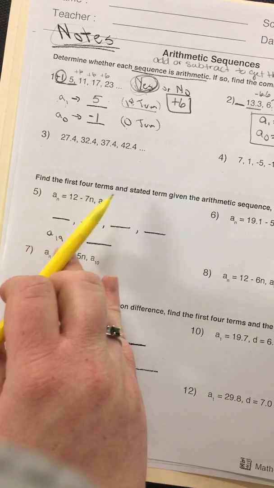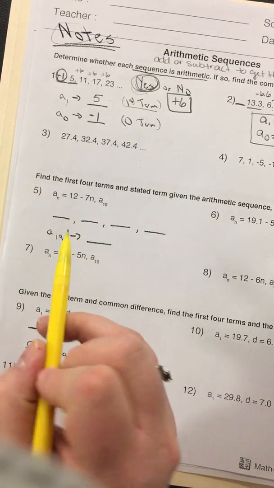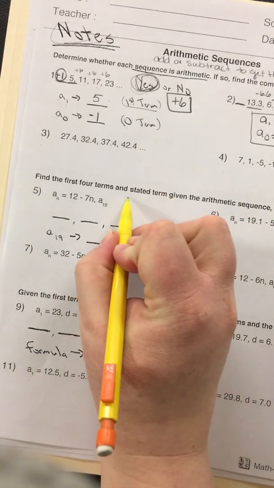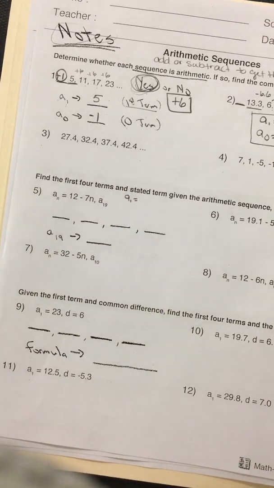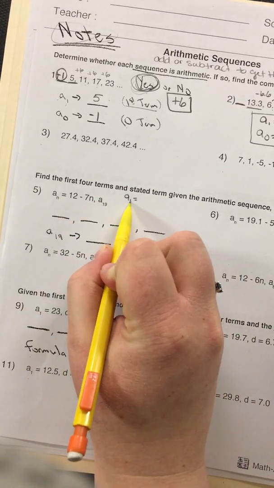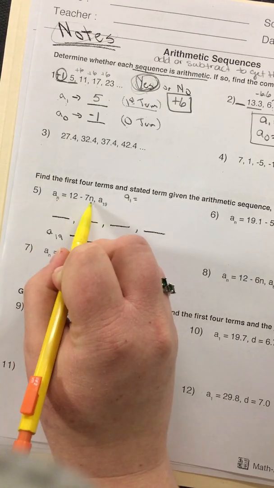It says, find the first 4 terms in the sequence and the stated one, okay? So first 4 terms. So if I wanted to know what A sub 1 is, a good way to start is just to write A1, okay? That means I'm gonna put in a 1 every time I see an N. So you see how this was A of N? Now we're doing A of 1.